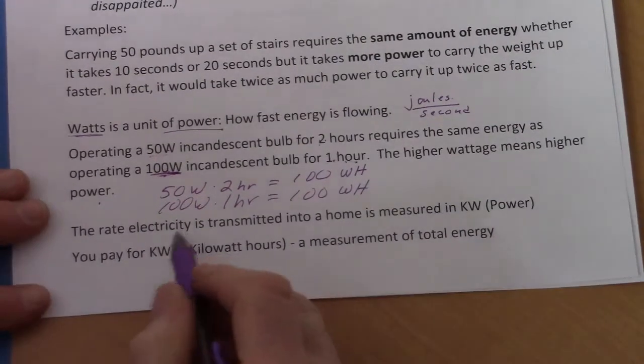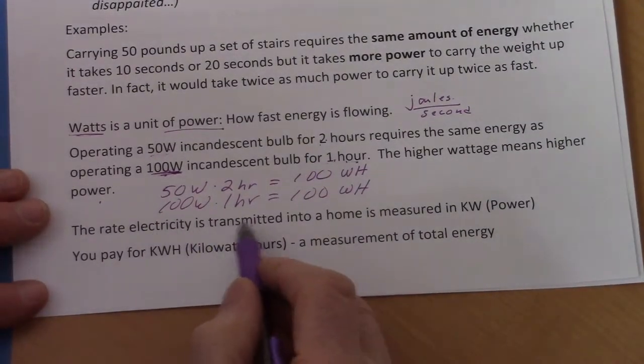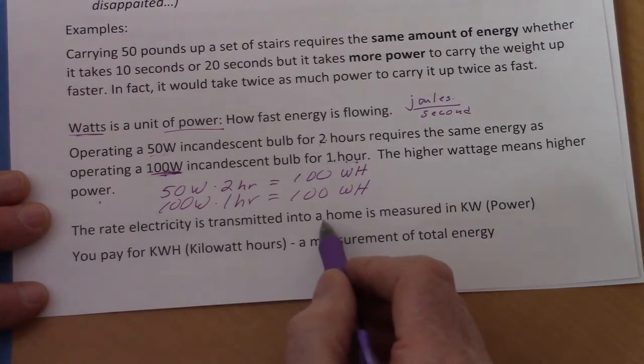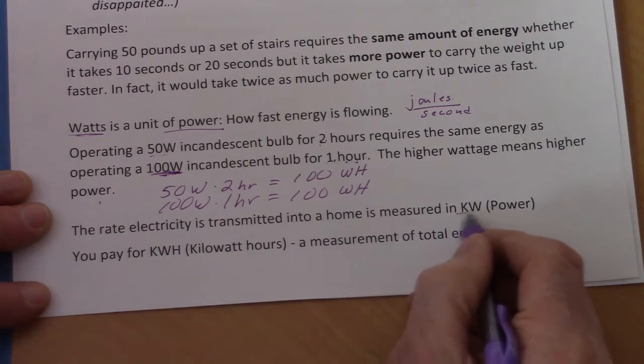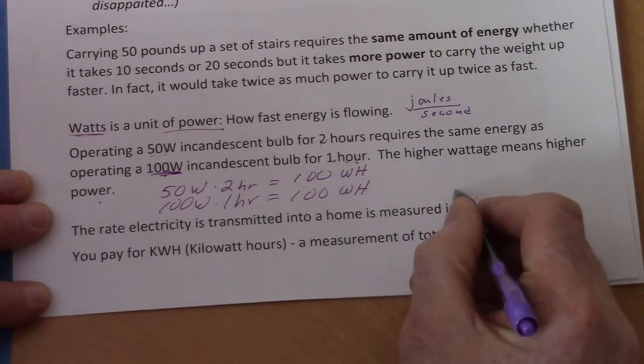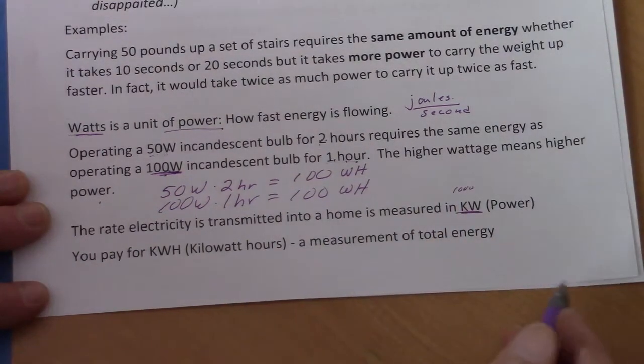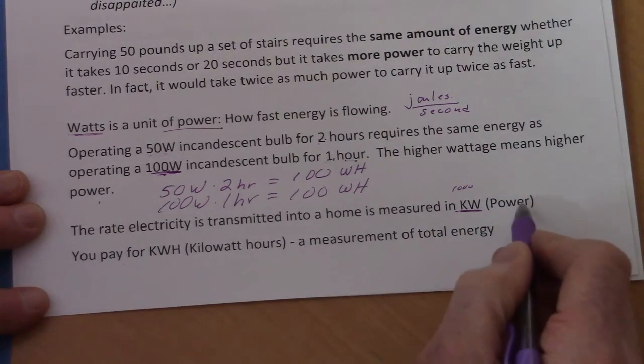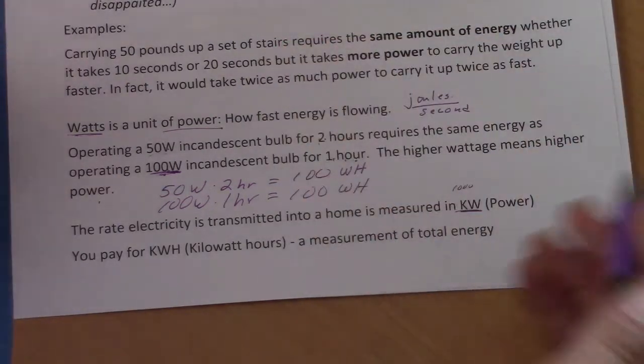So keep in mind, the rate that electricity is transmitted is power. And the rate electricity is transmitted into a home is measured in kilowatts typically. Now remember, kilo means 1,000. So this is like 1,000 watts. And that's how fast it would come into your home if you're using it.